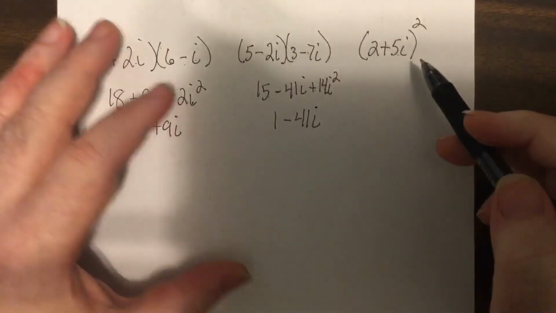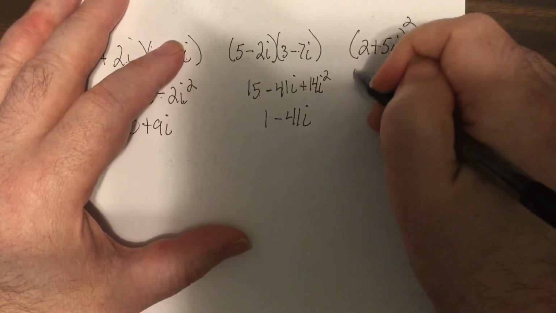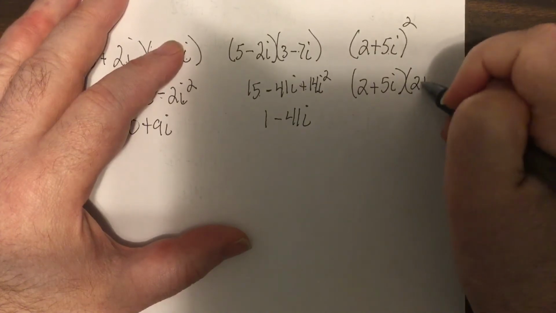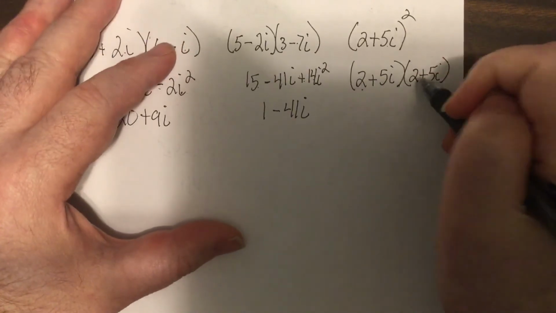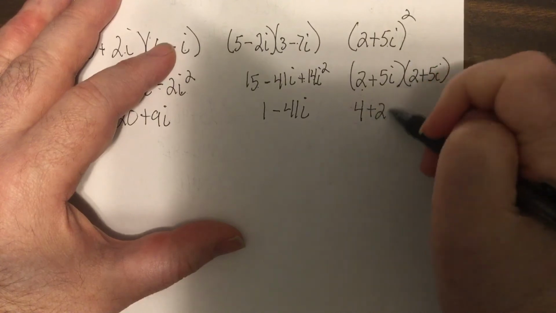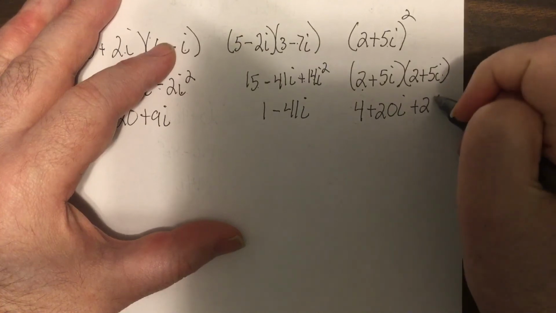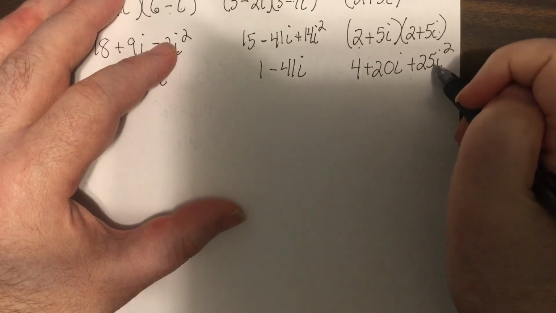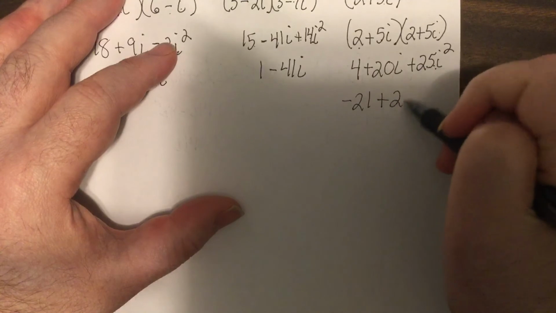Now, number one mistake made in algebra. Whenever you have a square on a sum or difference, you write it twice to make it nice. Most people will just square both terms. No. So 2 times 2 is 4. 10i and 10i is 20i. And 5i and 5i is 25i squared. So i squared is negative 1. So 4 minus 25 is minus 21 plus 20i.